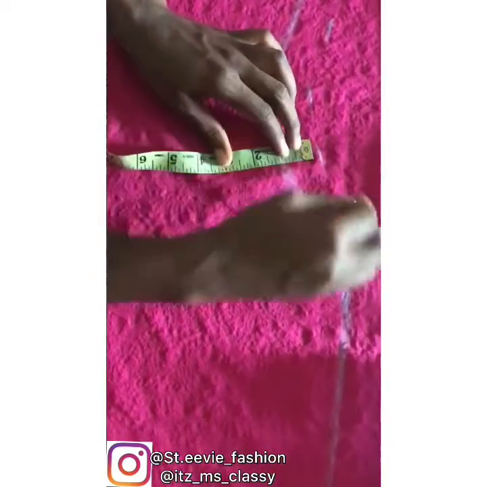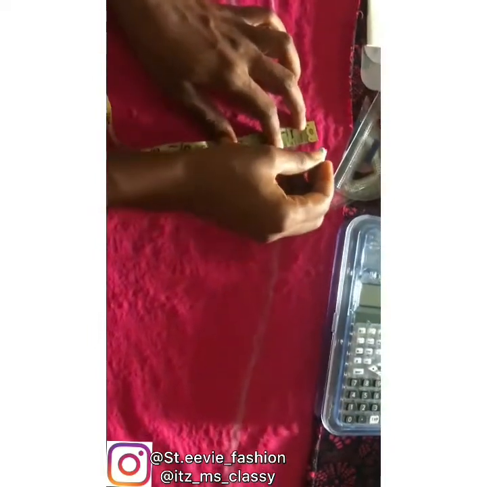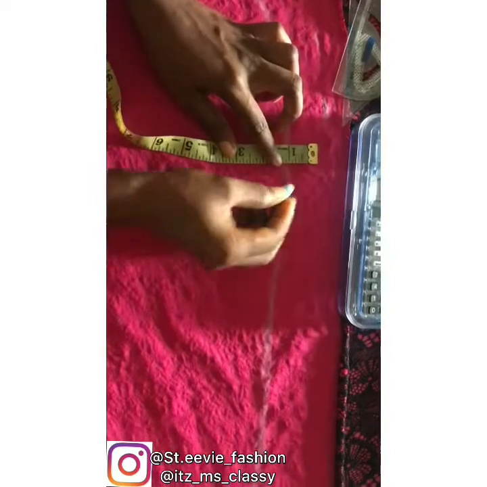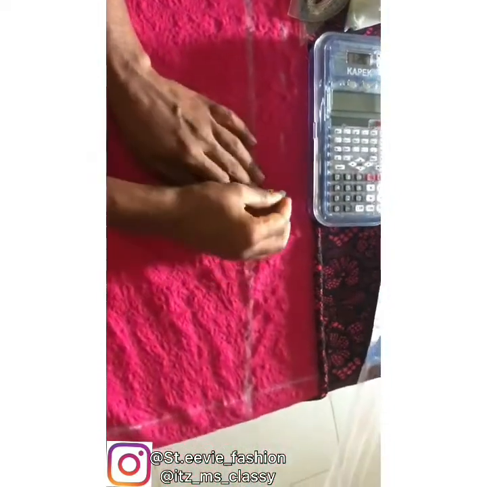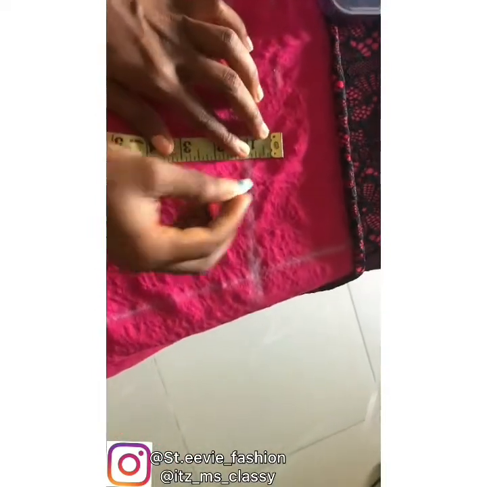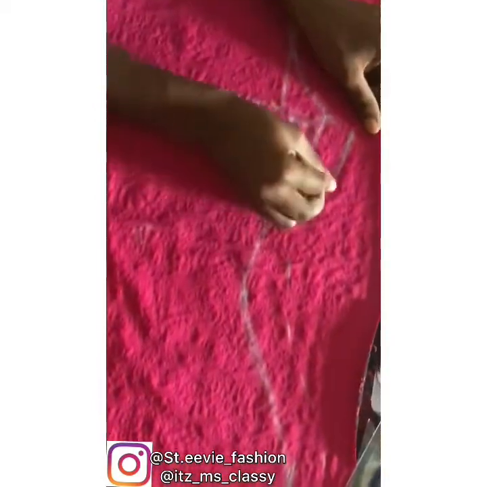But the hemming part I'm going to be using, I think I did 1.5 here, but for our side seam I use 1 inch. The hem part I use 1.5 inch. Then I'm going to add 1/2 inch on our neckline and 1/2 inch on our shoulder line also, to connect the front shoulder to the back shoulder. So I'm going to be using 1/2 inch.